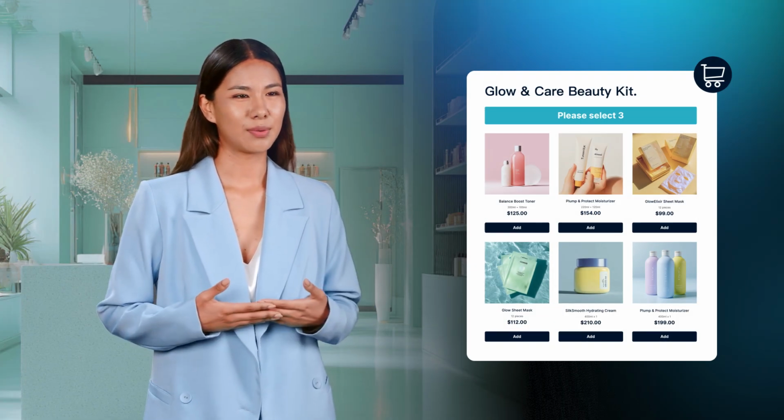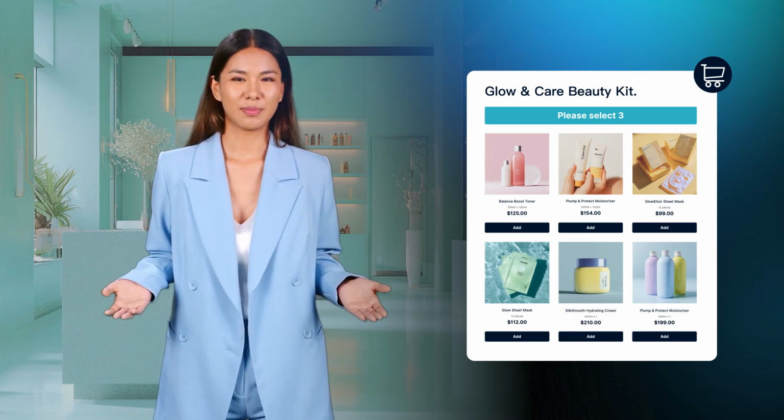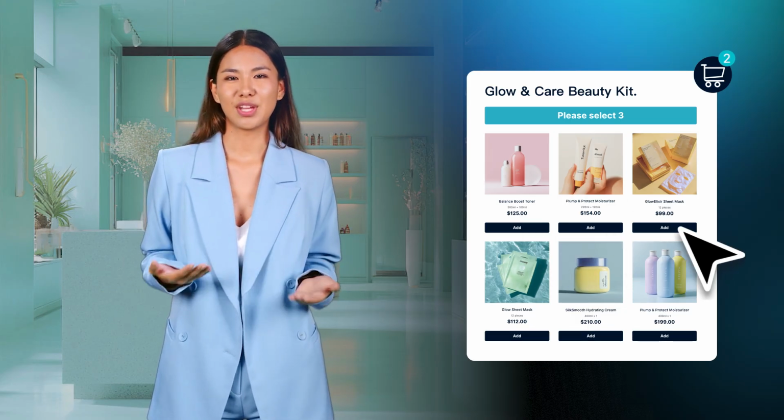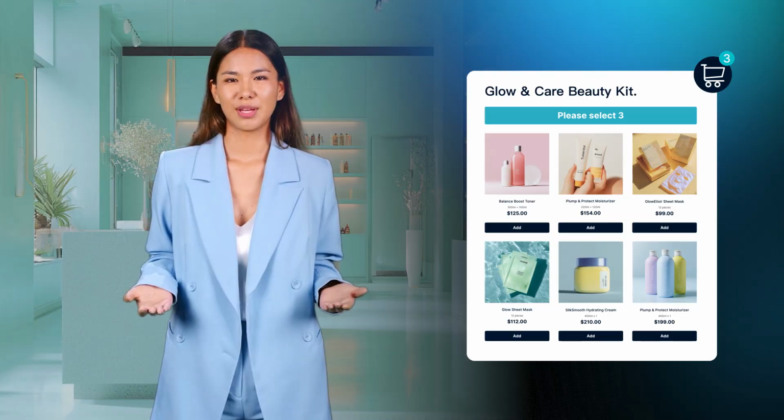For example, a cosmetics brand might offer a Glow and Care beauty kit. Customers can pick a toner, moisturizer, and sheet masks and get it delivered every month. Now, let's walk through the setup.